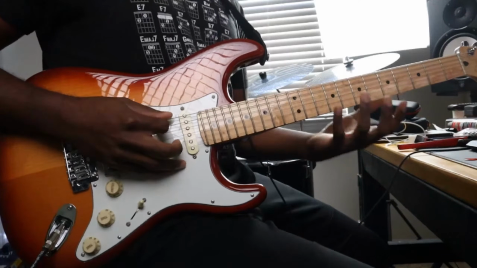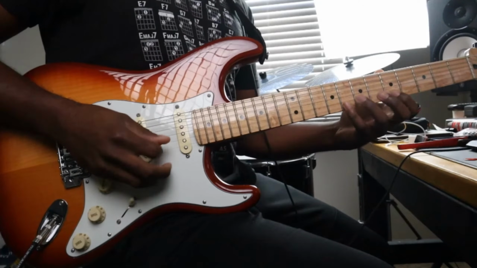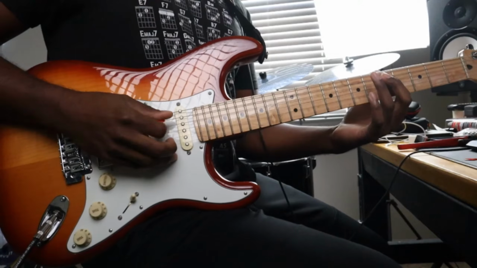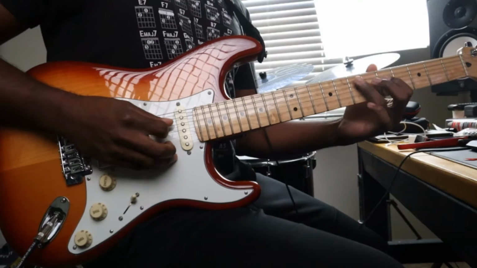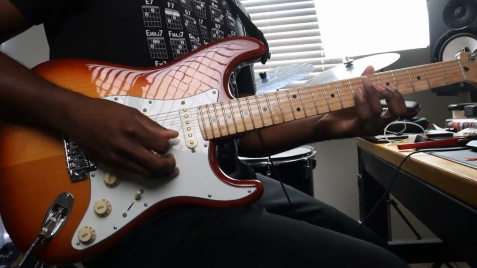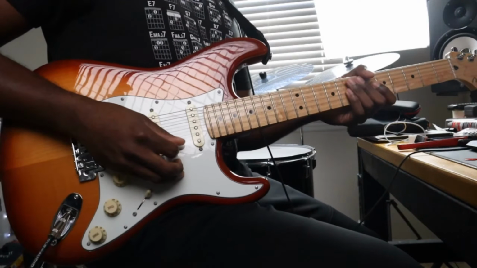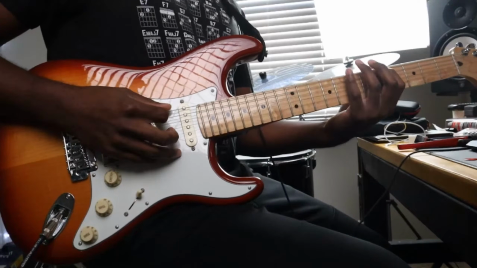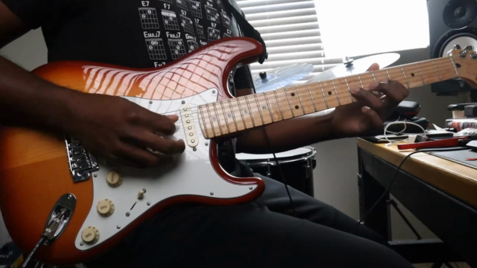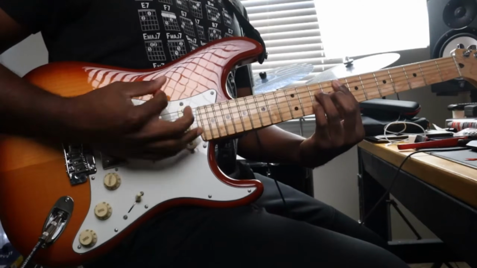Little pentatonic licks. I'm using the A minor pentatonic for that. So that's 5, 8, 5, 7 for the next 3 strings. 5, 7, 5, 7, 5, 7. And then we go 5, 8 for the last 2. When I say 5, 7, 5, 8, I'm talking about the fret numbers. So 5, 8, 5, 7, 5, 7, 5, 7, 5, 8, 5, 8.